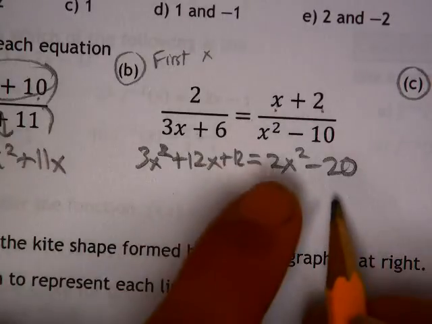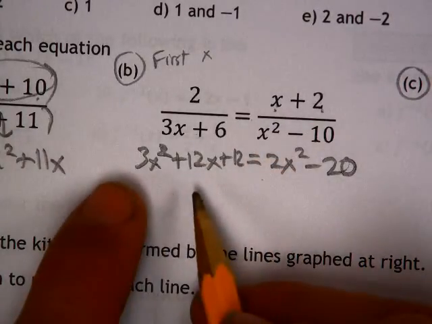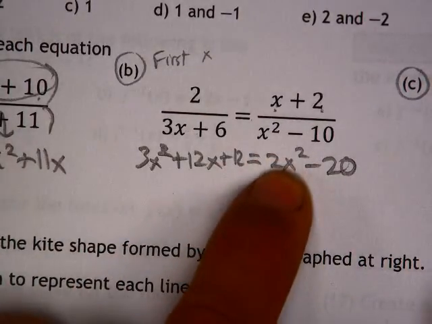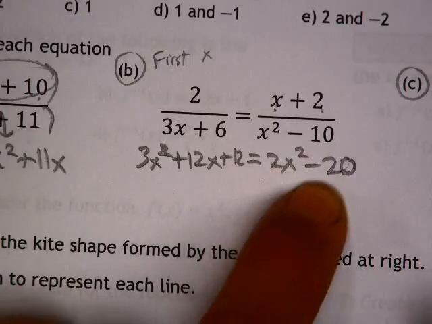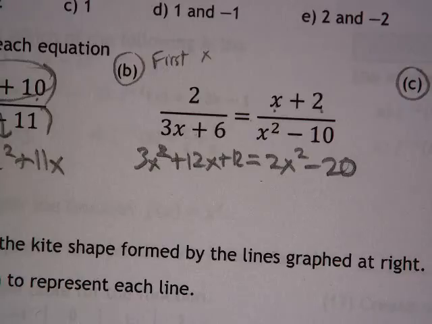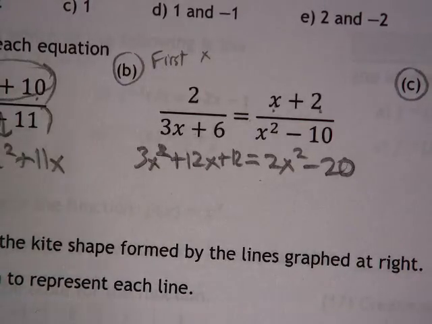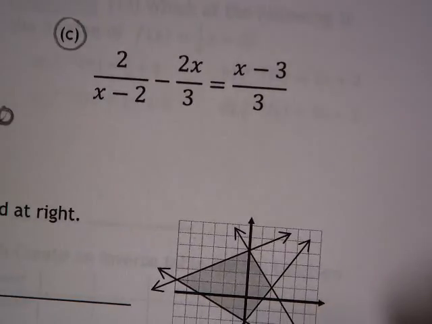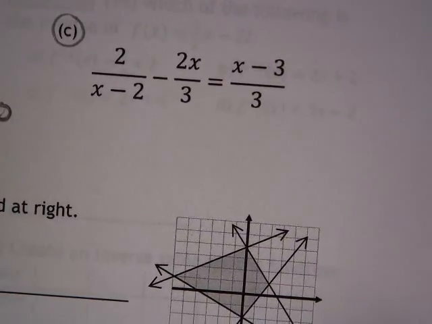Same thing as question A. Move these things over. Not just move them. How will you get rid of a positive 2x squared? How will you get rid of a minus 20? And then possibly, hopefully, use the diamond and or quadratic. However, number C is the bad boy. Oh boy. Hey, if we have all the same denominators, that makes our life a whole lot easier.